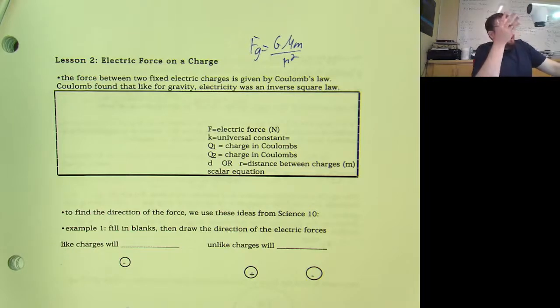I don't have a cool physics story for you because I don't actually know how he came up with it. But Coulomb, a physicist, found that there is a similar relationship between two charged objects that there is between two massive objects. So electric charge behaves similarly to how masses interact with each other. In classical physics, large masses create a gravitational force between two objects.